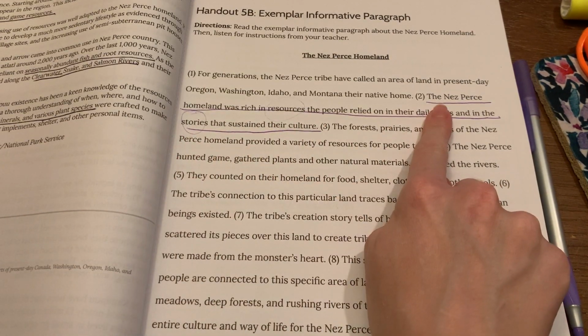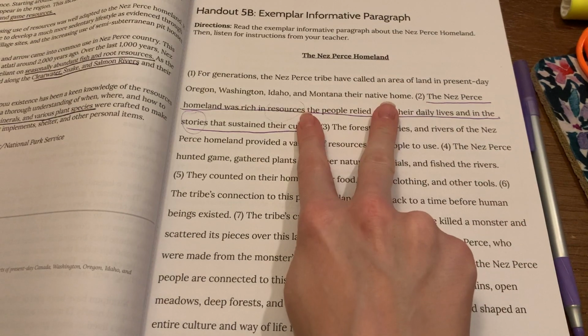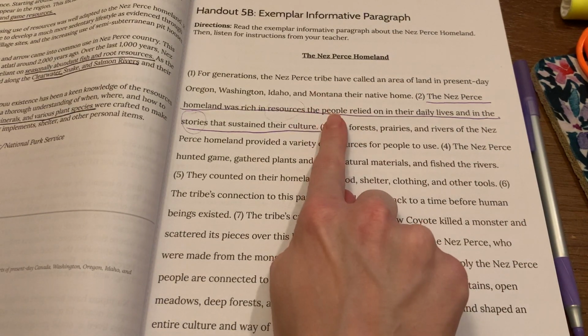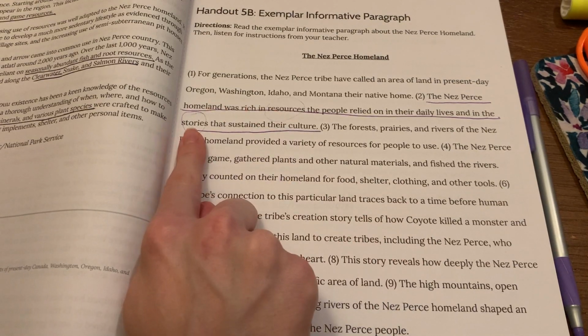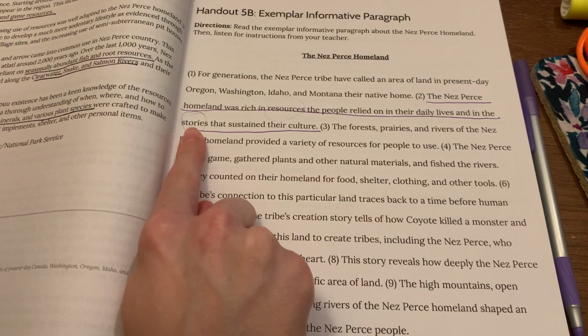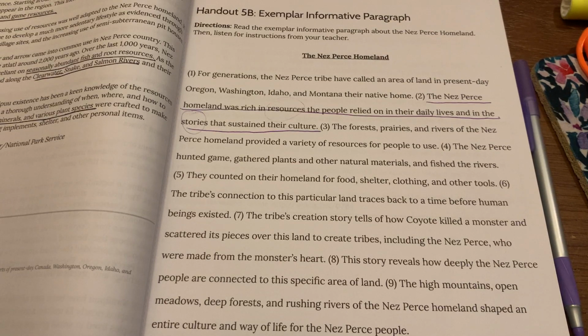So you are changing this topic sentence to where it doesn't talk about 2 main points, but only 1. So you and your partner decide if you're going to make it talk about resources or stories. And you guys go ahead and work on that on your own. And when you guys are ready, you can go ahead and click play and we'll do the next part of the video together.